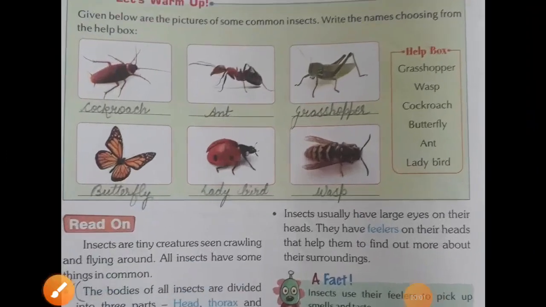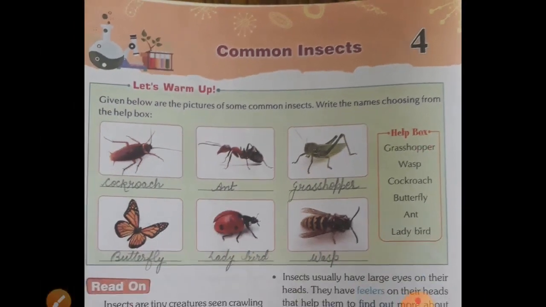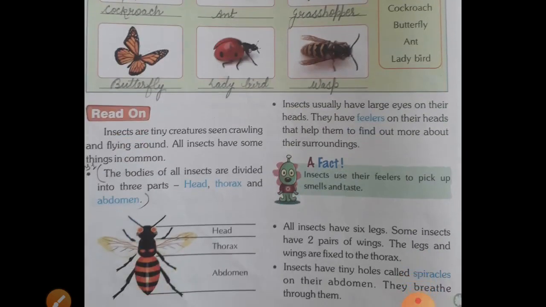Now come on. Lesson number 4, explanation. Your lesson number 4 name is Common Insects. Let's do the warm up exercise. Given below are pictures of some common insects. Write the name choosing from the help box. It is already written here. You can take a screenshot to write the answers.